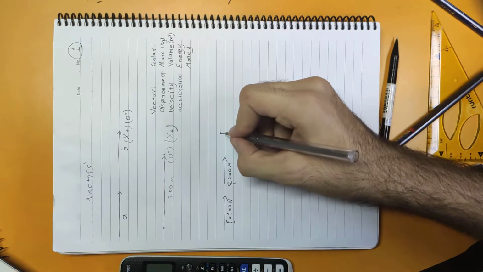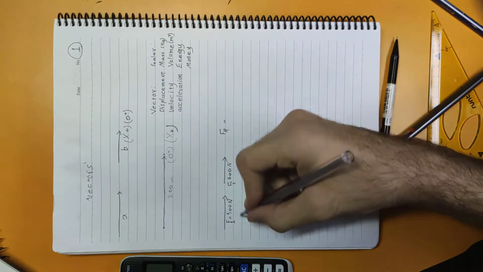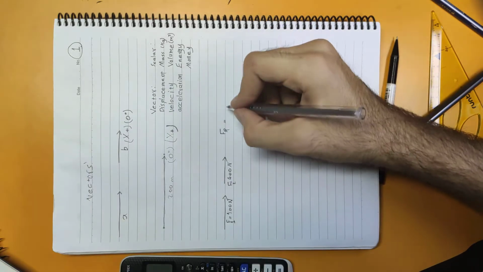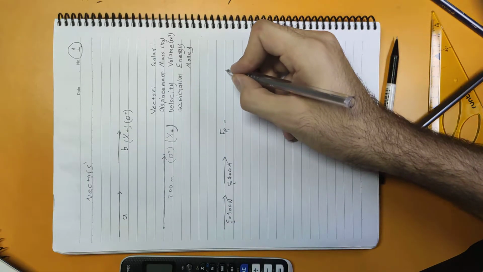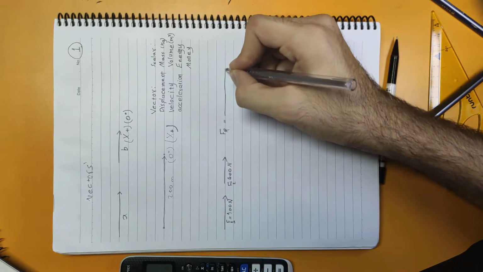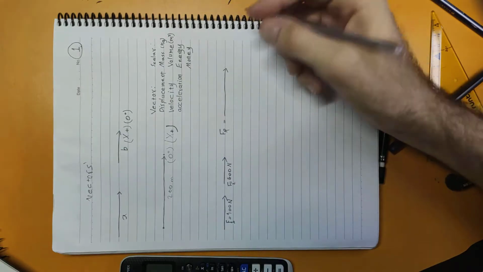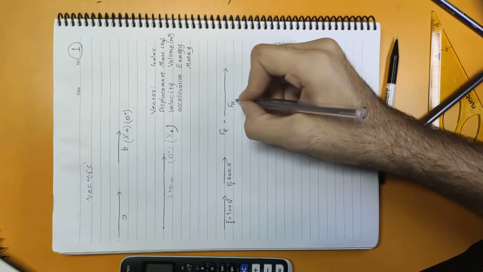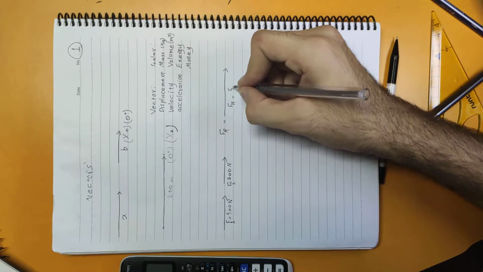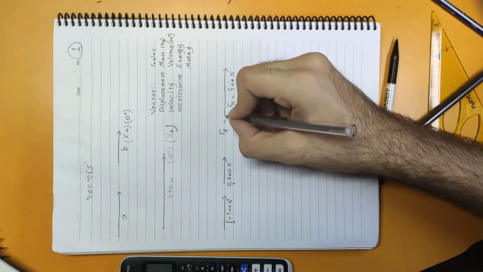So Fr, or the resultant force of these two vectors, will be 500, which will be basically a longer one. It's not to scale here, but since I'm gonna write the quantity, which is 500 Newton, it doesn't have to be to scale.